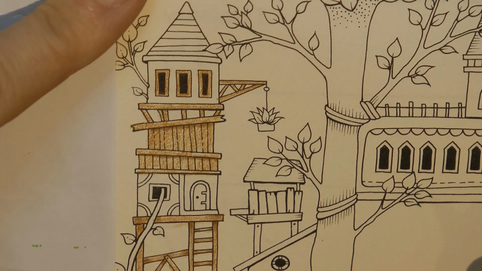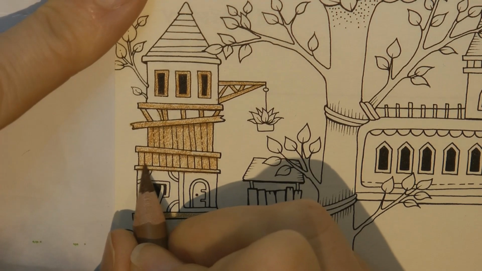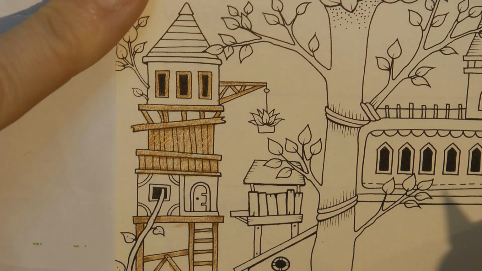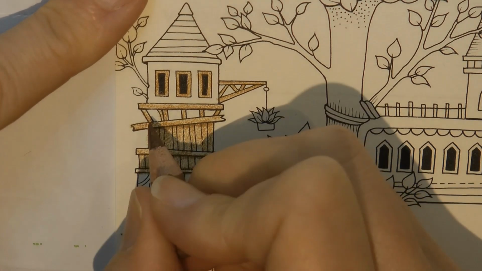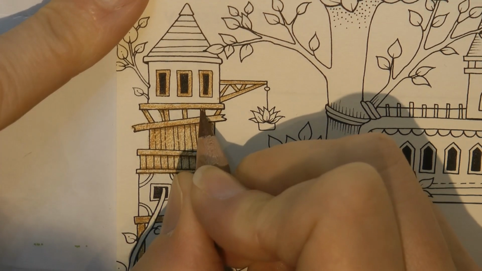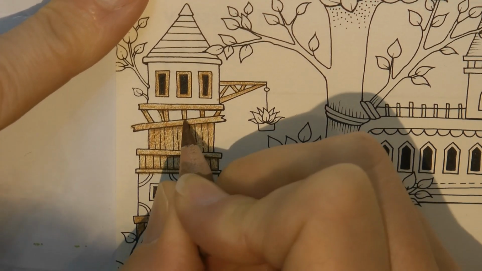I take my hand away, you can see there's a little effect. I'm also going to put one above here just to finish that sort of three-dimensional look, as it were, and then a little bit on the tops of each of these little supporting pieces and at the bottom.